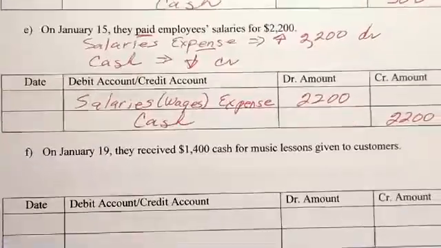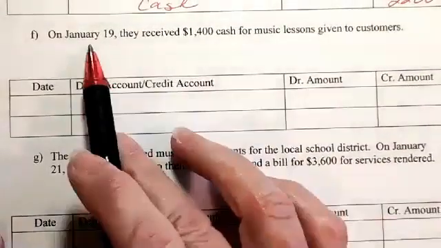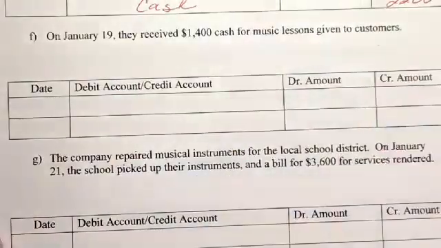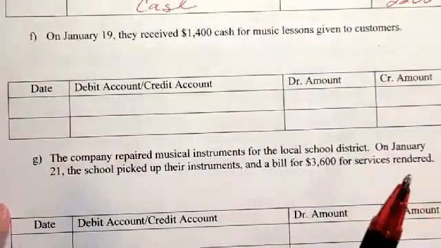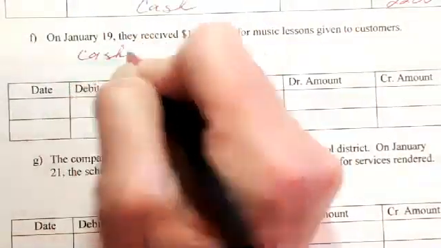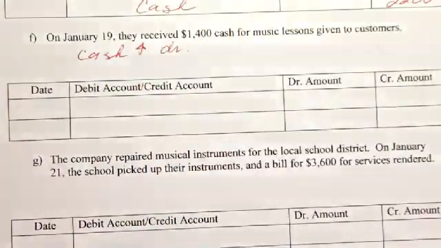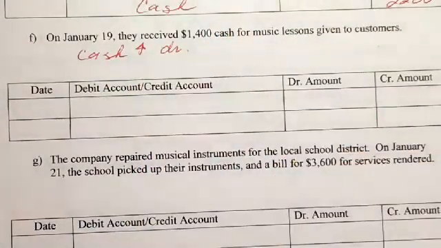Now we start actually making some money here. A student comes in and I give them some music lessons. So on the 19th, I gave a music lesson to a customer and they gave me $1,400 cash. So again, cash is easy. Cash increases, that's the debit. I'm in business to give music lessons, so this is where I've got revenue.